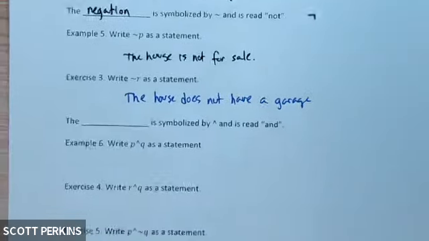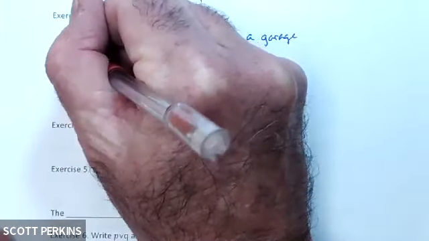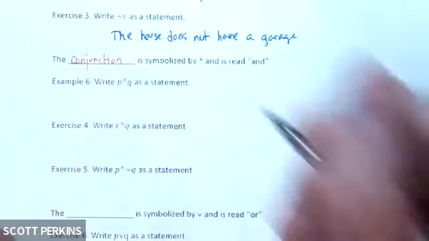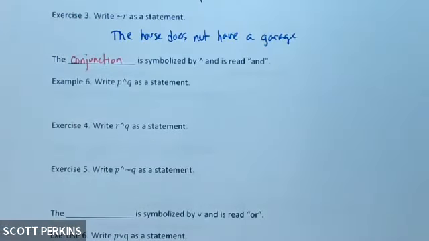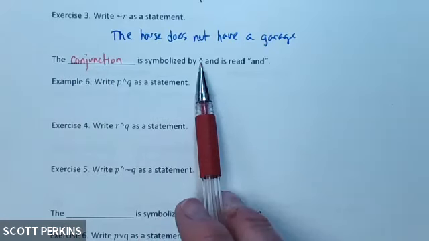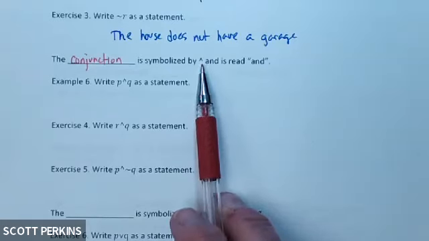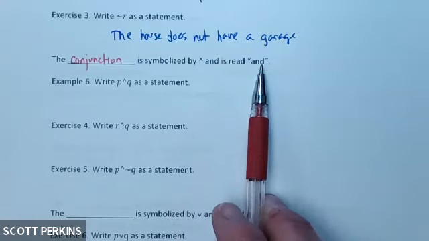So the second connective that we are going to involve ourselves with in this chapter is called the conjunction. If you like English, you like grammar, then you are probably familiar with the word conjunction, and it means the same sort of thing here. The conjunction is symbolized by what is called a caret. It looks like a V that is upside down, like a little hat. When you see that caret, you read it as the word "and." That's what the conjunction is.